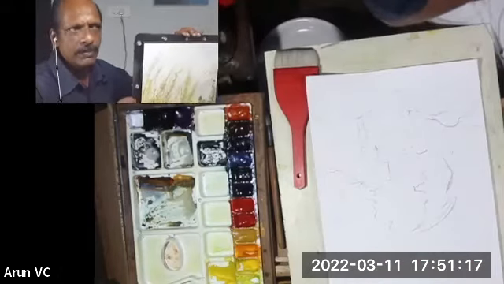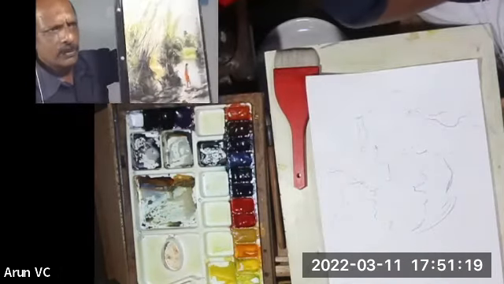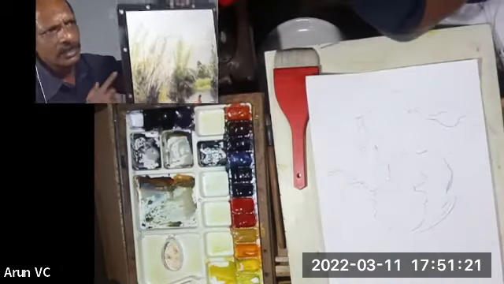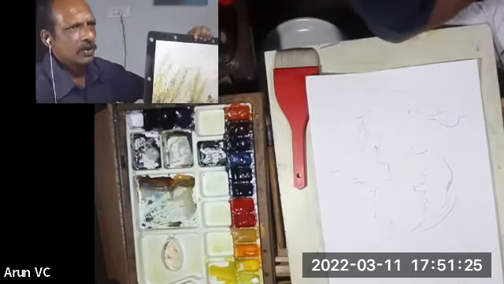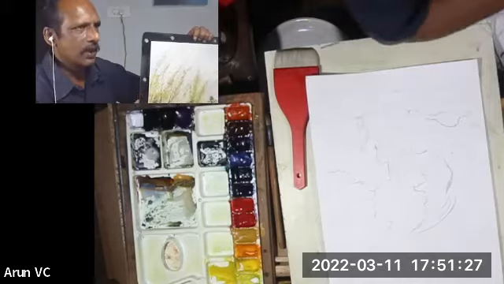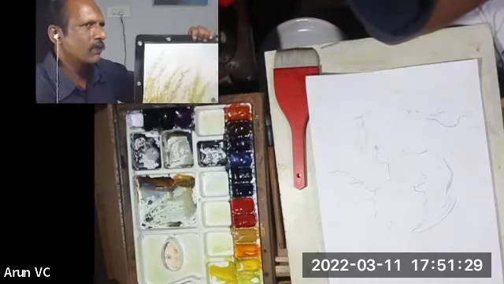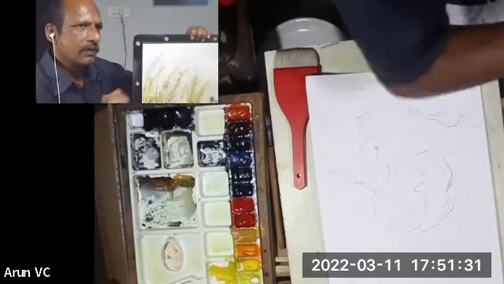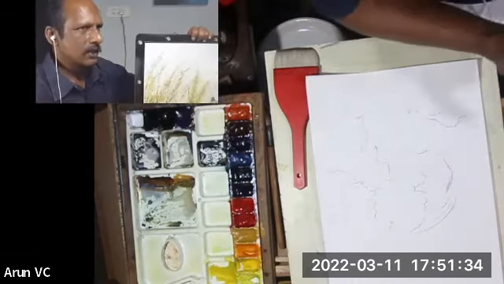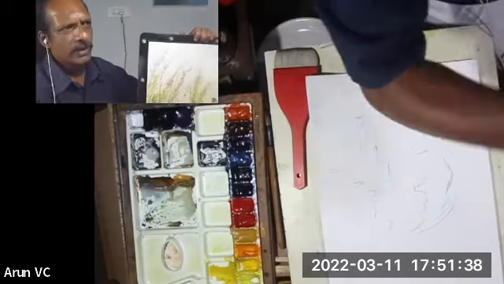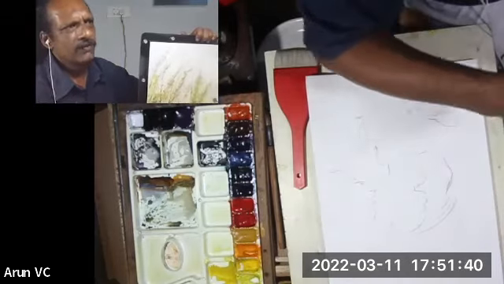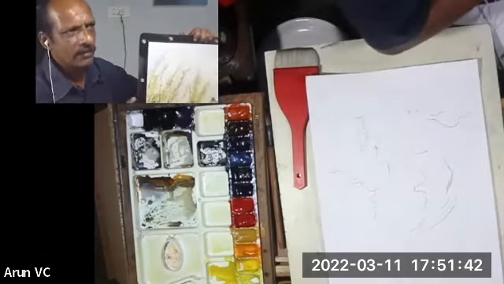But this 300 GSM paper will buckle. So I made this frame in 2 or 3 different sizes. I can work very comfortably because the paper won't buckle, and I can make a straight line straight. When the paper buckles, it will be a big problem. You cannot make a straight line. It will be somewhat difficult. So I made this setup.